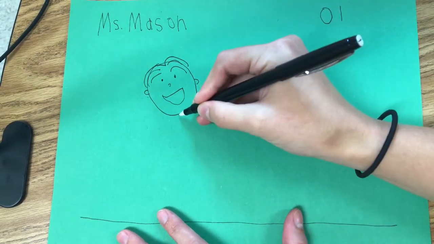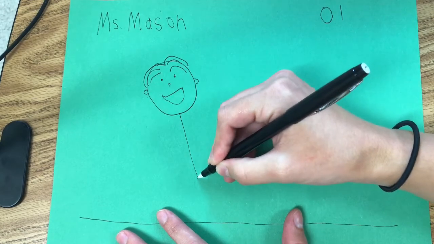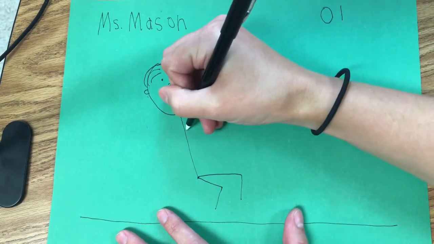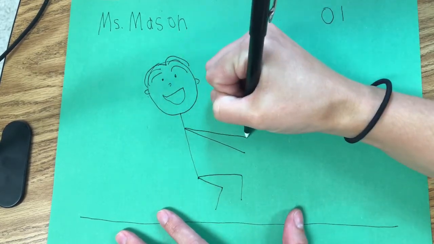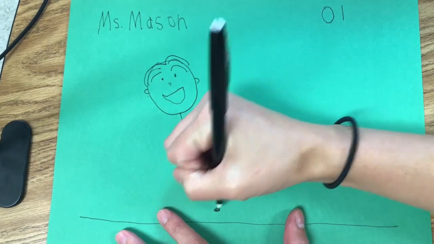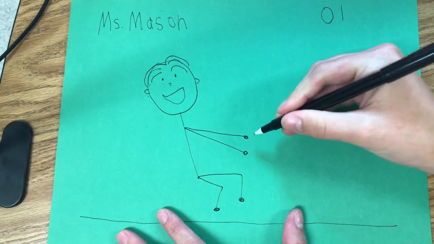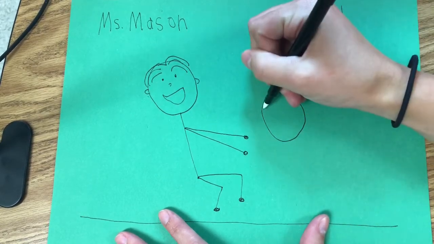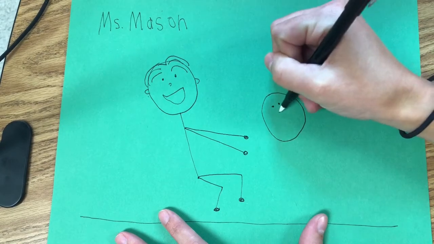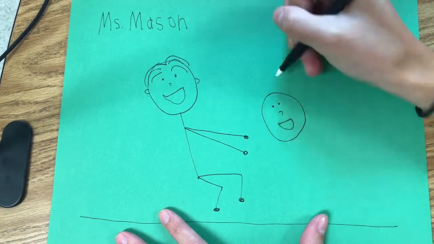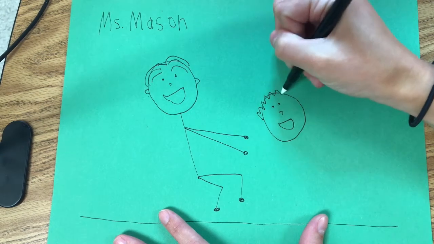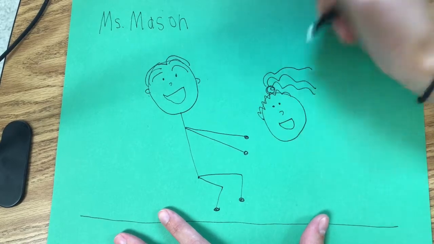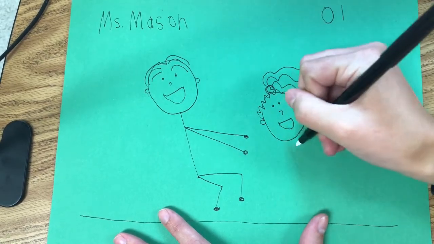All right, and here he was, and he was kneeling down into the garden, like this. And he was helping his granddaughter. So now I'm going to draw a picture of the granddaughter. She was also helping in the garden. I'm going to give her eyes, a nose, a mouth, some hair. Maybe her hair was in a ponytail. And some ears. And here she was.